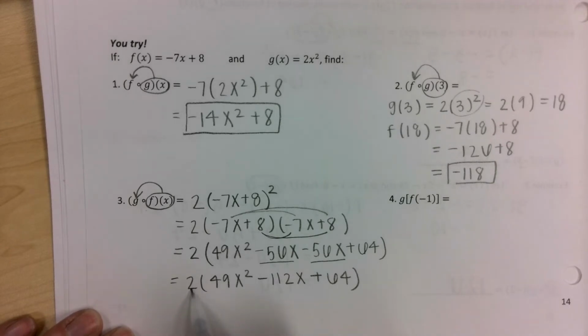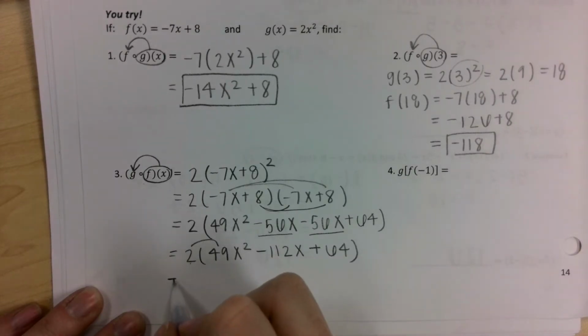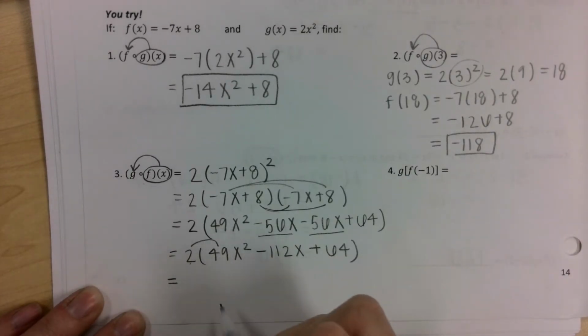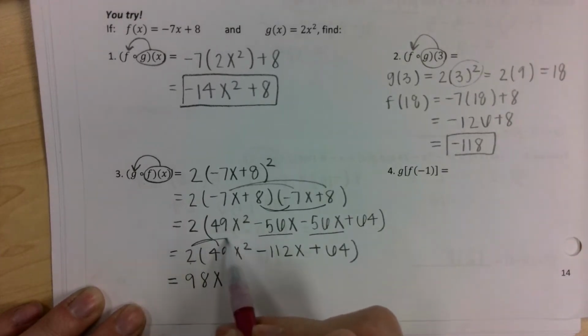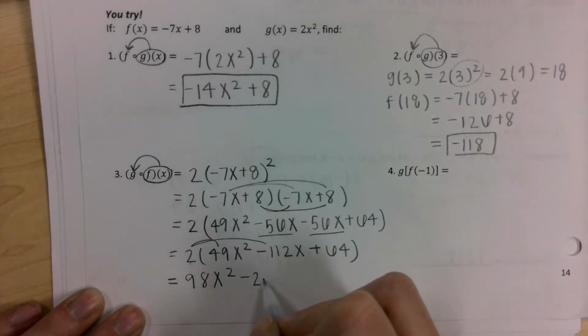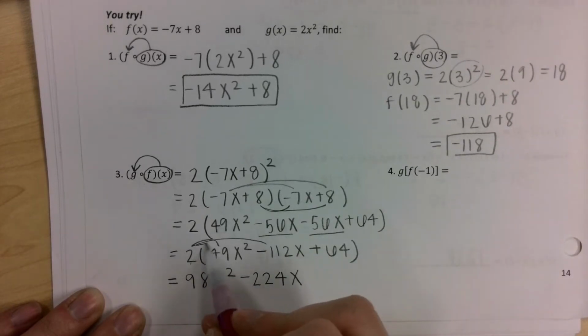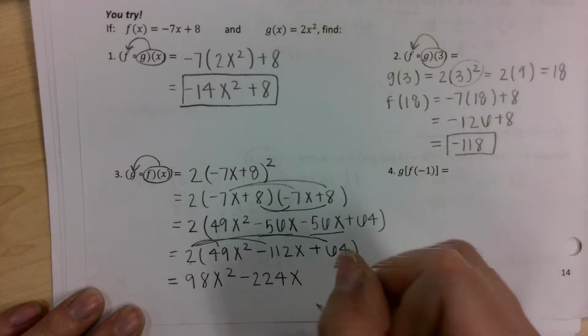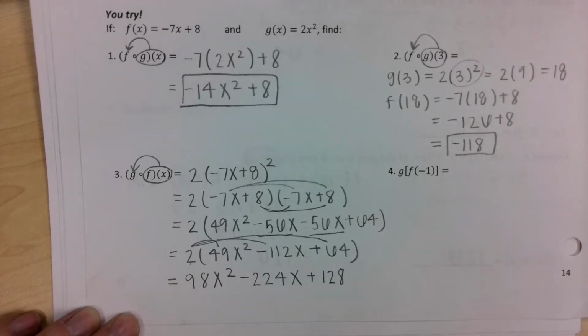And then I still need to take this 2 and distribute it inside of these parentheses. So 2 times 49x squared gives me 98x squared. 2 times negative 112x gives me negative 224x. And 2 times 64 gives me positive 128. If you're freaking out at this point, please don't. This is something that would be on the calculator part of the test.